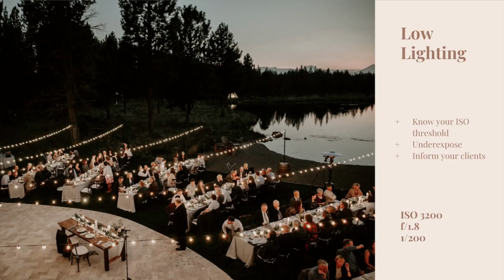Be okay with underexposing. It's so much better to underexpose a little bit and bring that up when you are editing than to try to get all of that artificial light in your camera when it's not there, because you're going to sacrifice something and give yourself a lot of noise or a lot of blur. And then inform your clients.